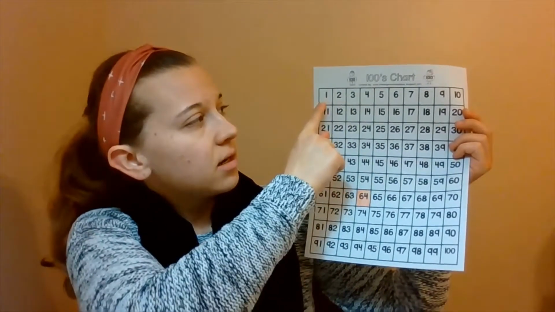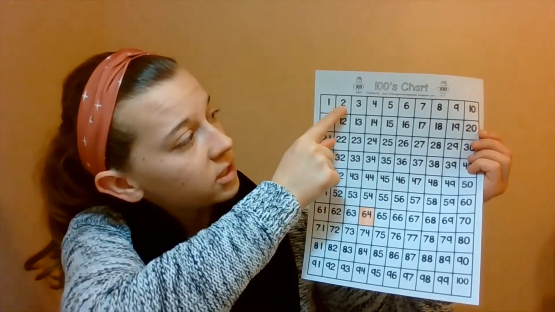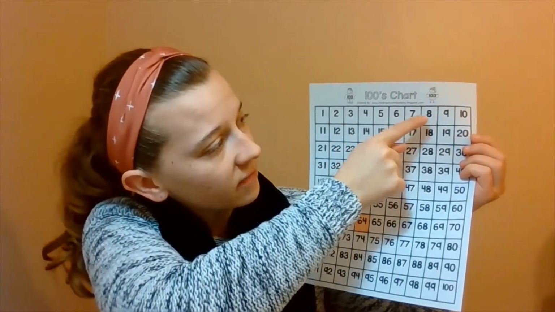Now as we look at our hundreds chart, how many numbers are in each row? If you look carefully, 1, 2, 3, 4, 5, 6, 7, 8, 9, 10. There are 10 numbers in each row. So each of these rows equals 10. Okay, each of these rows is 10. There's 10 numbers in all.